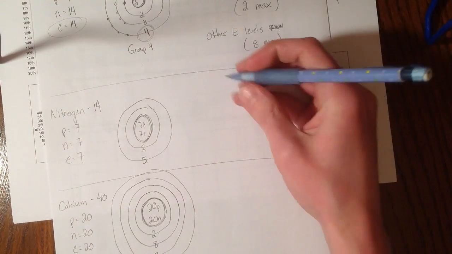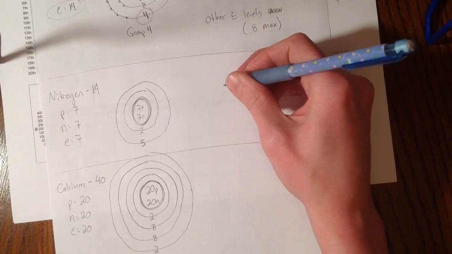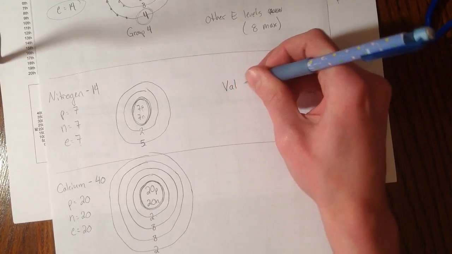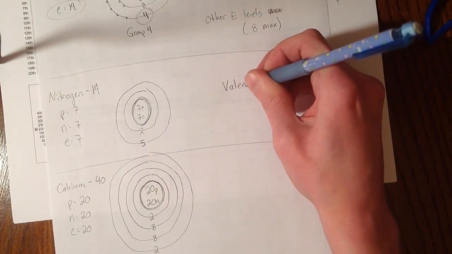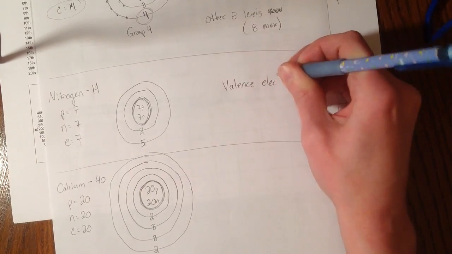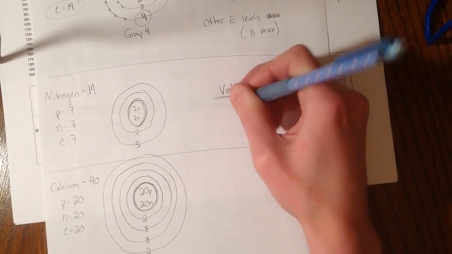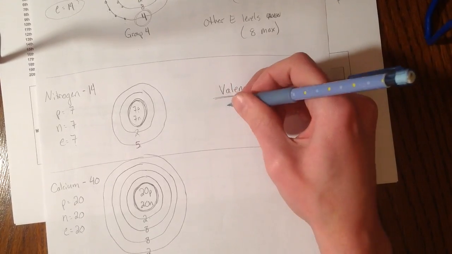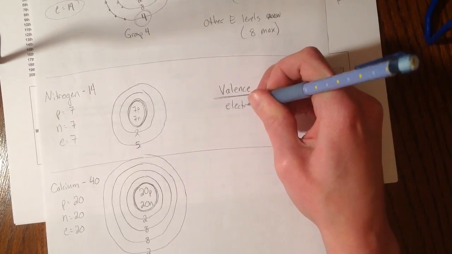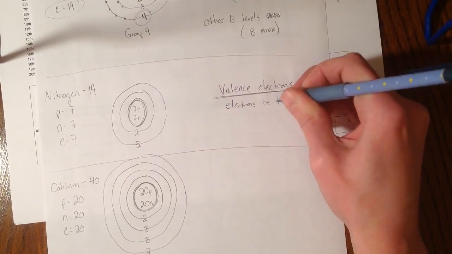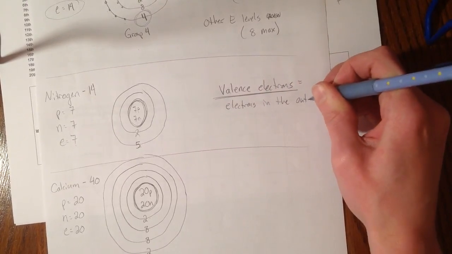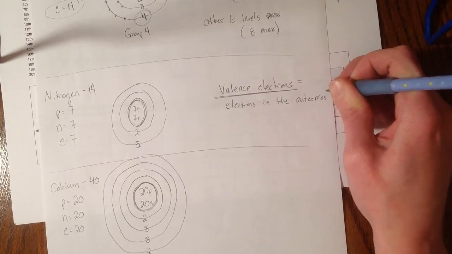So, I'm going to call those valence electrons. Valence electrons are the electrons in the outermost energy level.